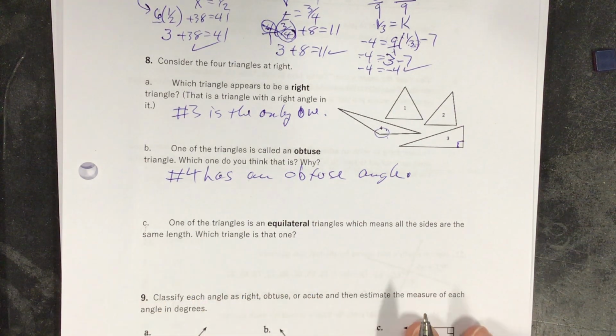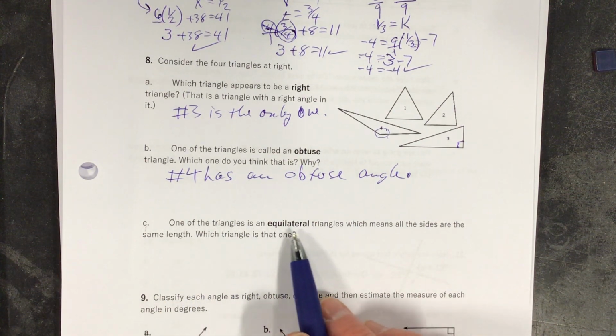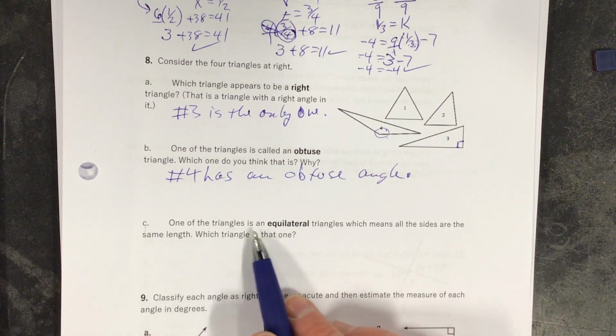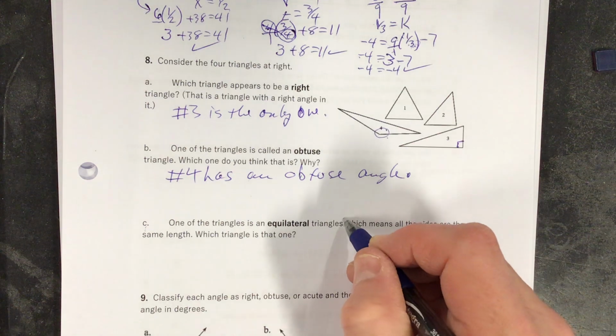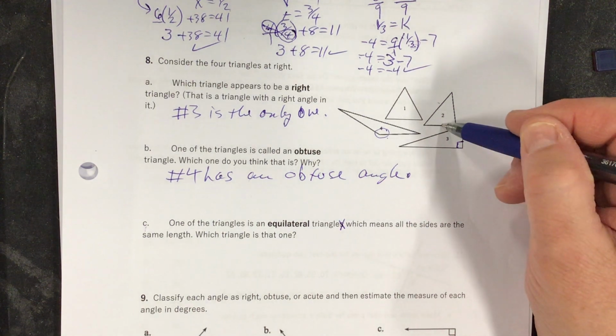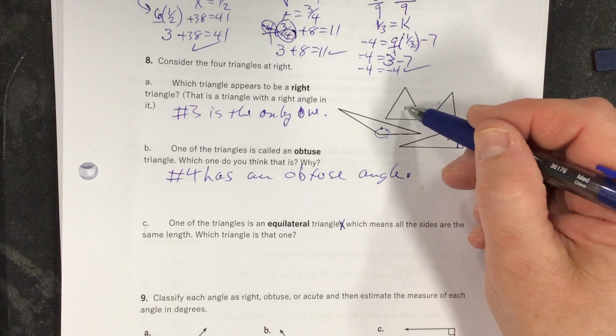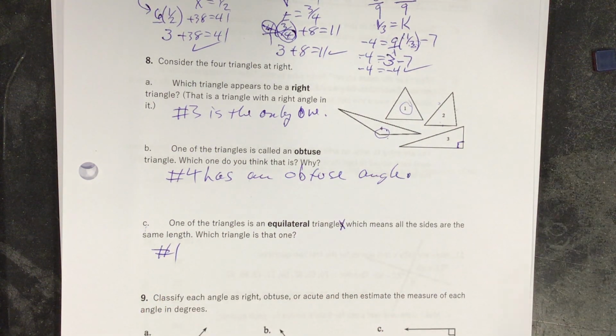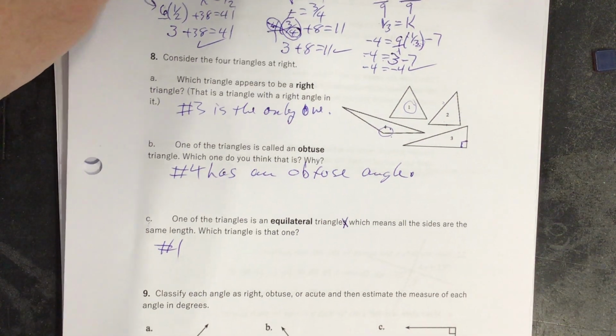Letter C. One of the triangles is an equilateral triangle, which means all the sides are the same length. Which triangle was that one? Well, I can tell these are close, but they're not quite the same length. I'd have to say triangle 1. Number 1. That's the answer.